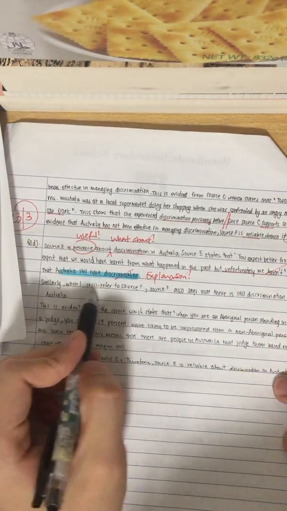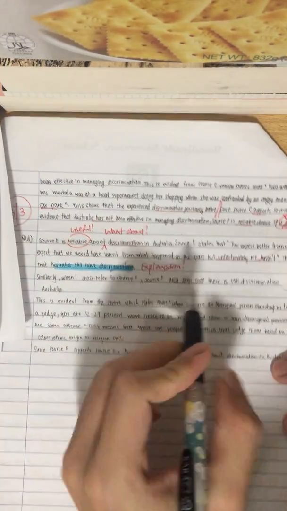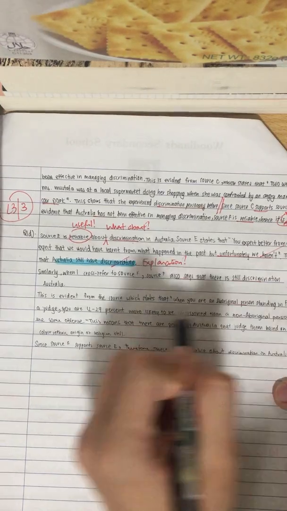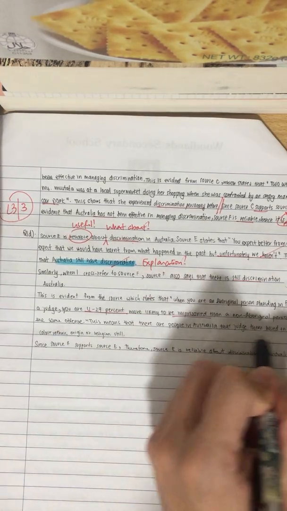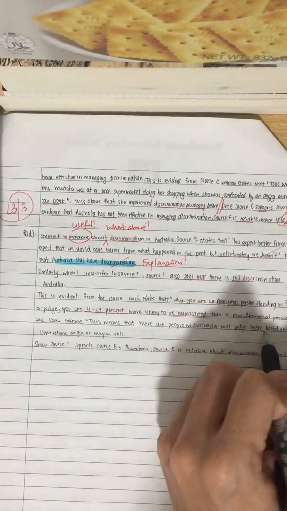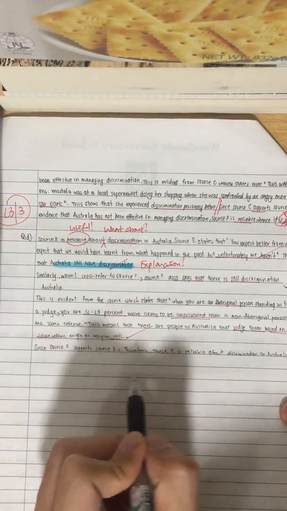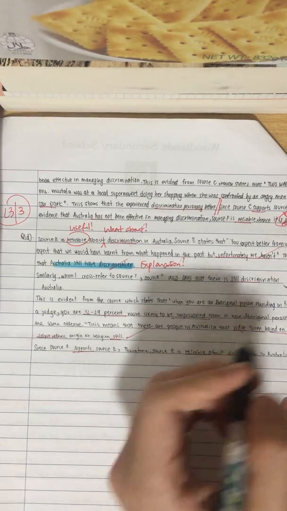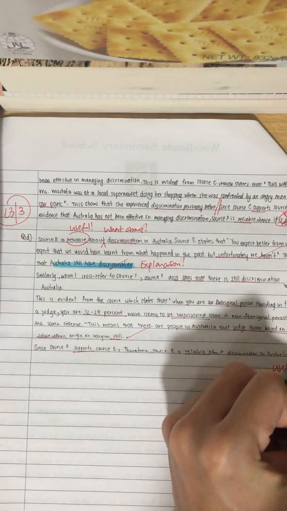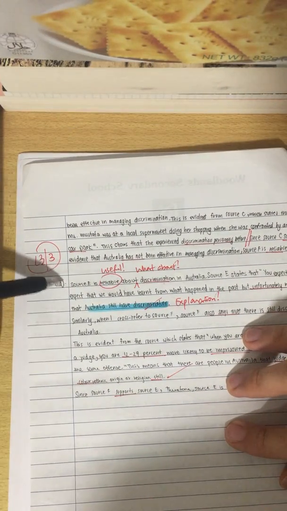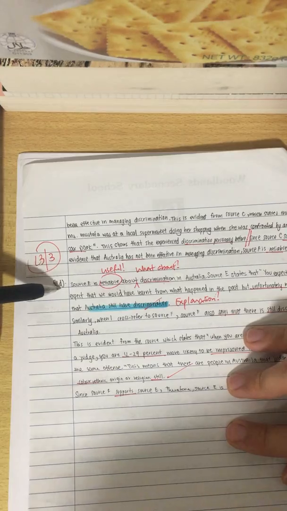Okay, so similarly when I cross refer, source F also says that there is still discrimination. If you're an Aboriginal person, charged more in prison, judge them based on their skin color, still. Okay, good. Supports reliable, useful. Oh wait. Okay, now I see this part.